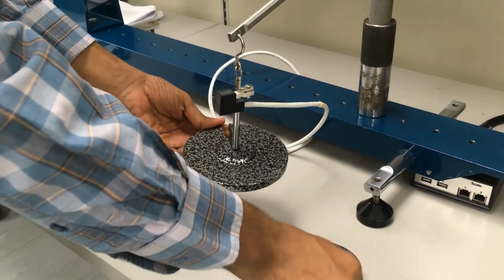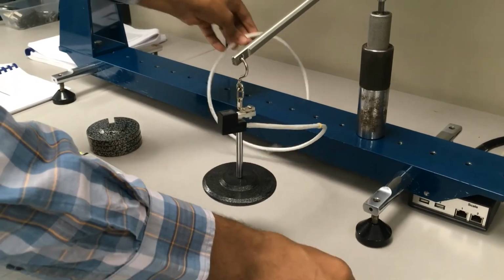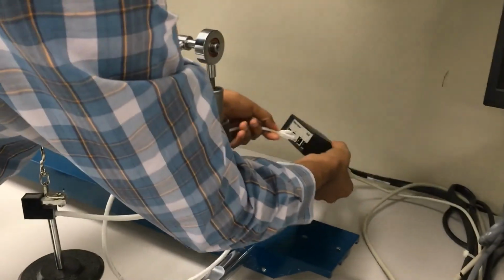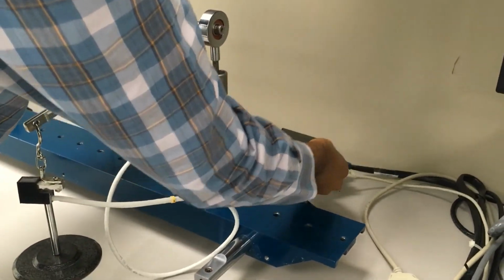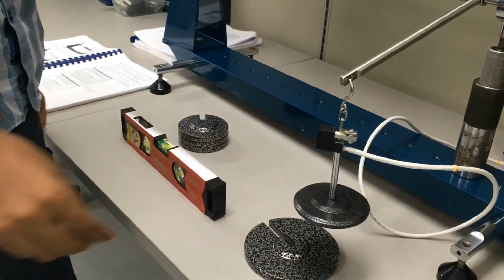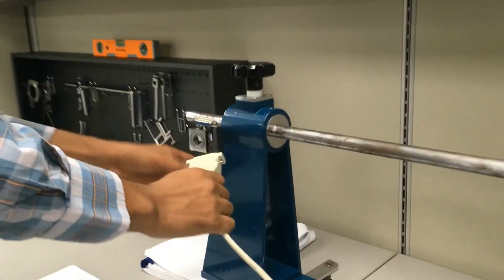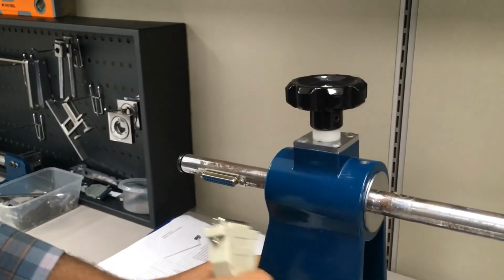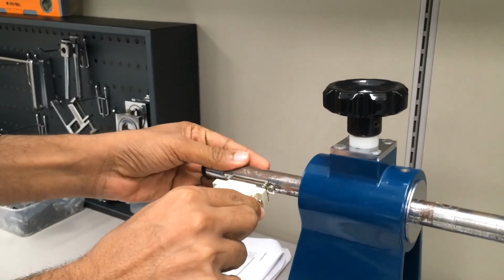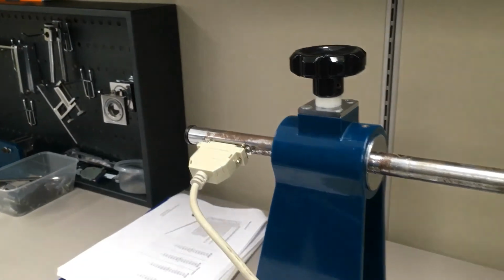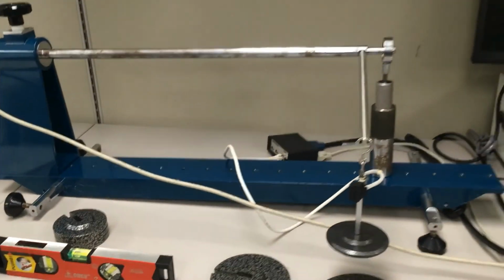This sensor, the weight will be recorded to the computer through this item number 1, and also the readings for strain will be recorded to the computer through this sensor. So this will be the second connection, sorry. Yes, now we are ready to do the experiment, so let's do it.